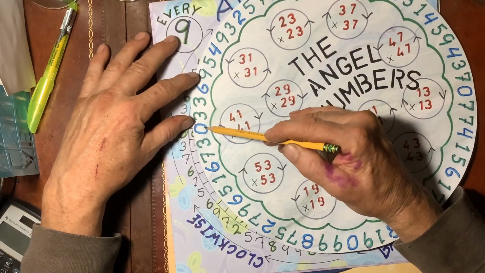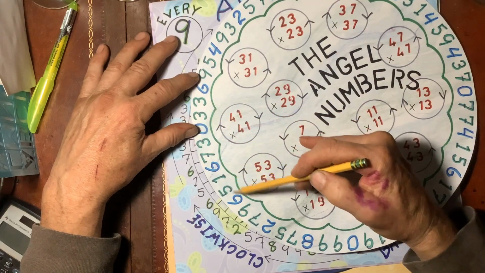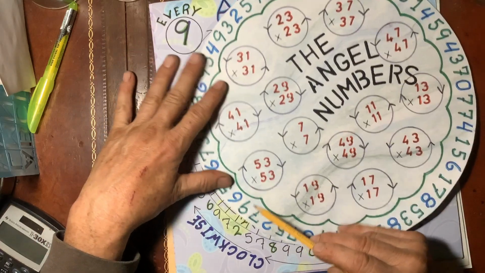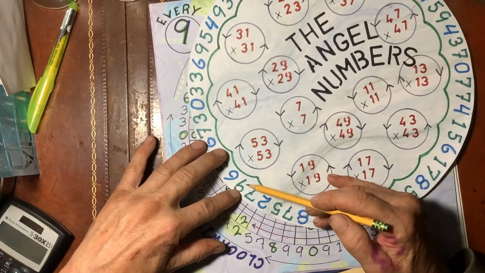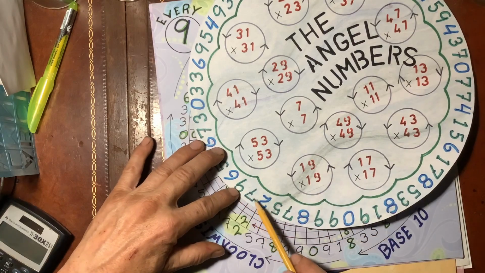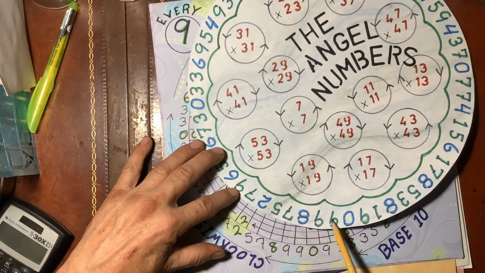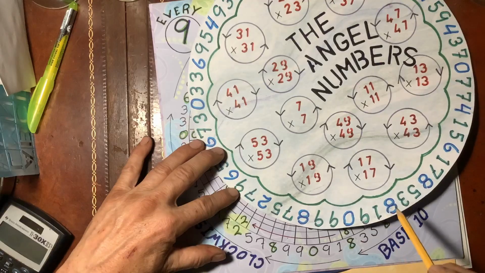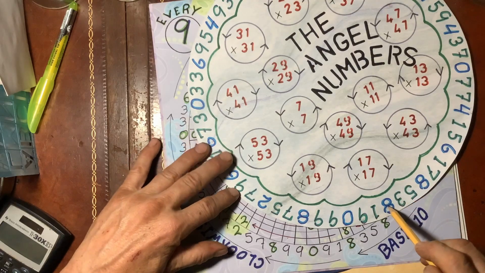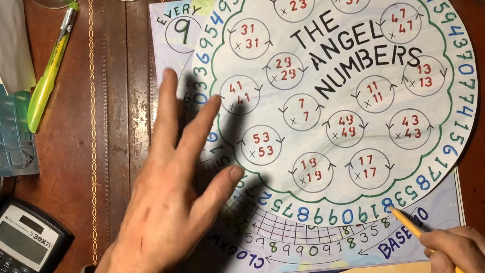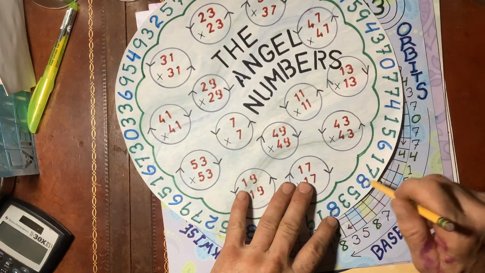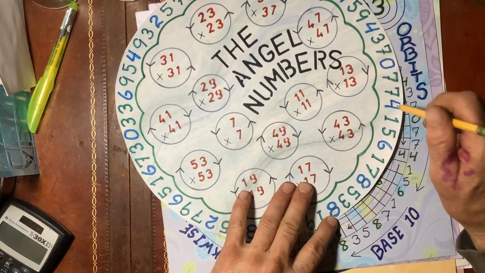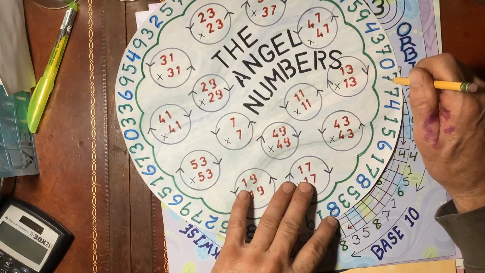1, 2, 3, 4, 5, 6, 7, 8, 9, 10, 11. And there it is. Okay. What's a 9 and 9 going to be? It's going to be 18. So we're going to look for an 8. 1, 2, 3, 4, 5, 6, 7, 8, 9, 10, 11. What's a 9 and 8? It's going to be 17. We're looking for a 7. 1, 2, 3, 4, 5, 6, 7, 8, 9, 10, 11.